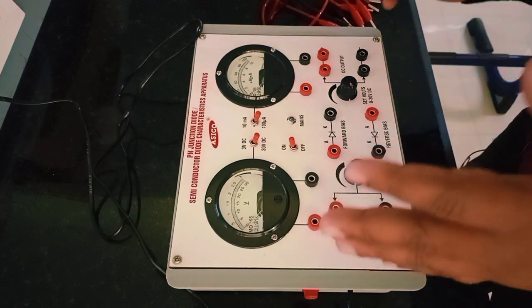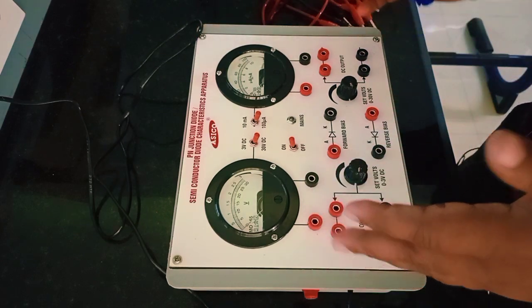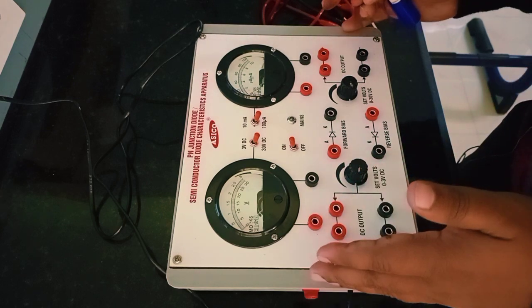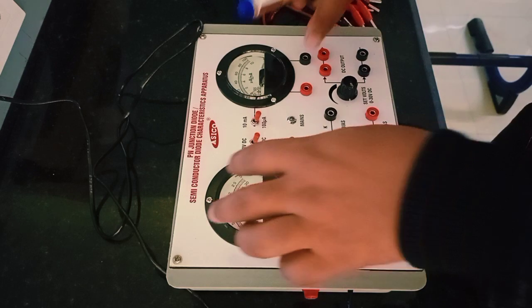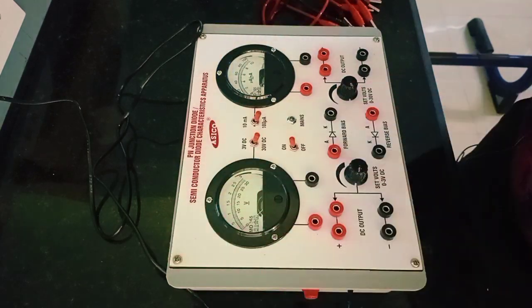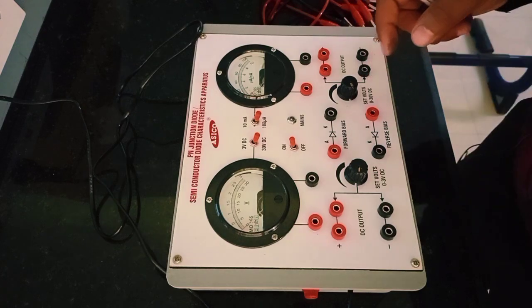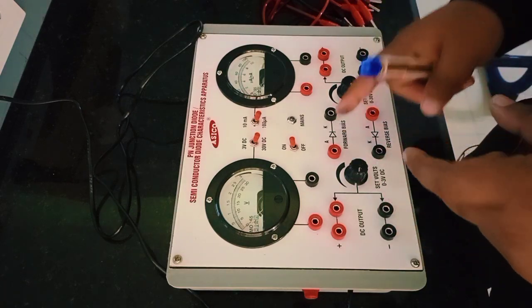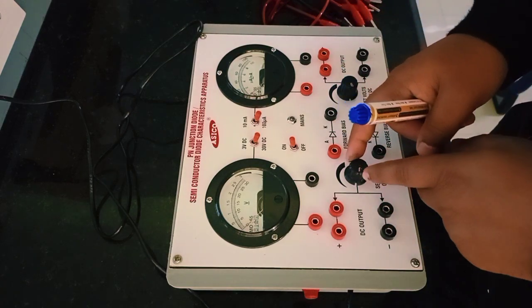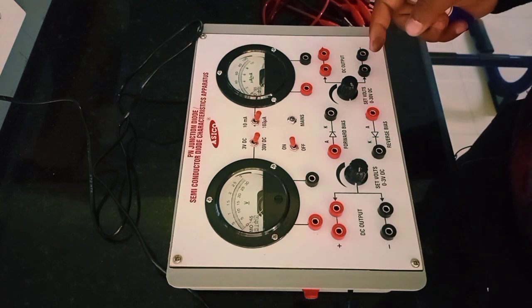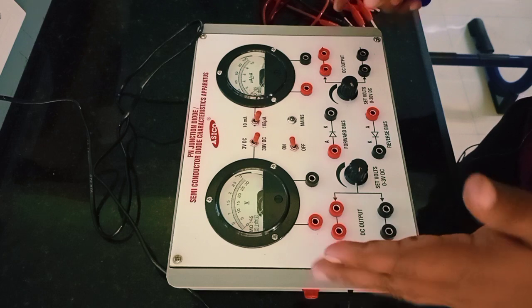So I think if you are using such kind of already inbuilt apparatus, then you can use this one, or you can do it with separate voltmeter, ammeter. Also you can do this experiment with separate diode, and also with a resistor and voltmeter you can also get this variable voltage. So all these things you can do, but if you are having this setup, you can also easily do it.